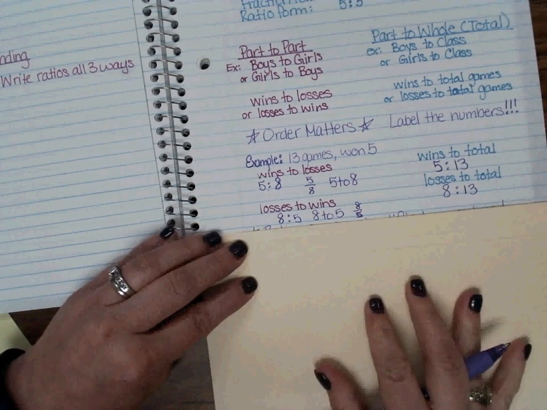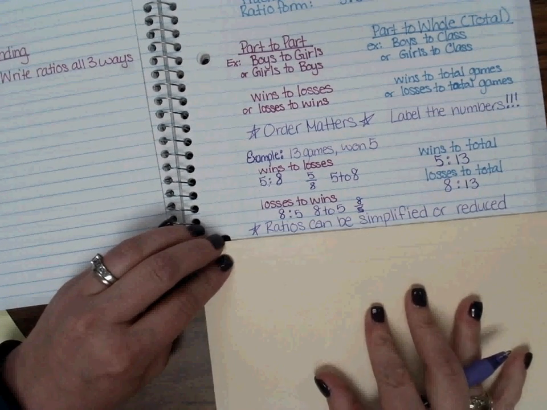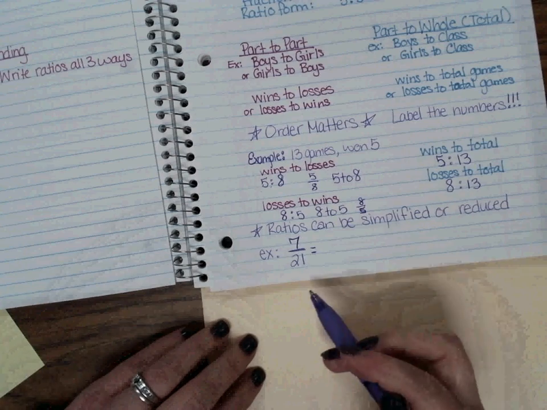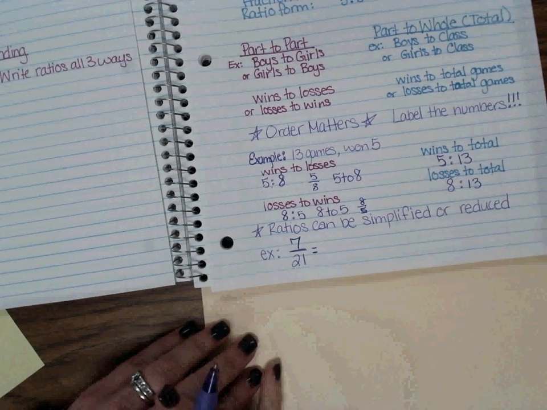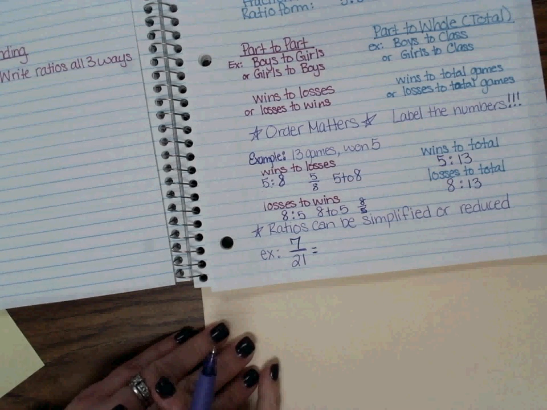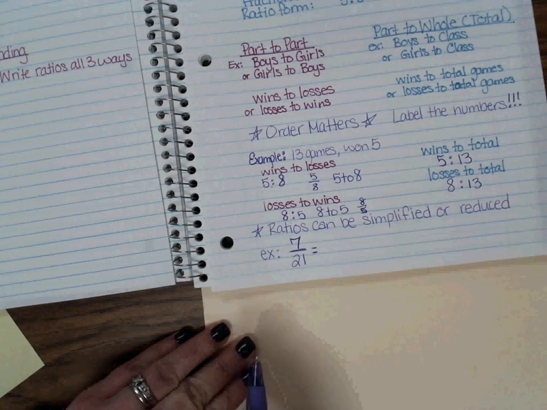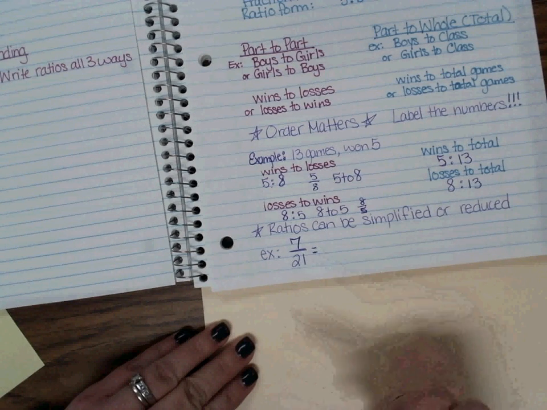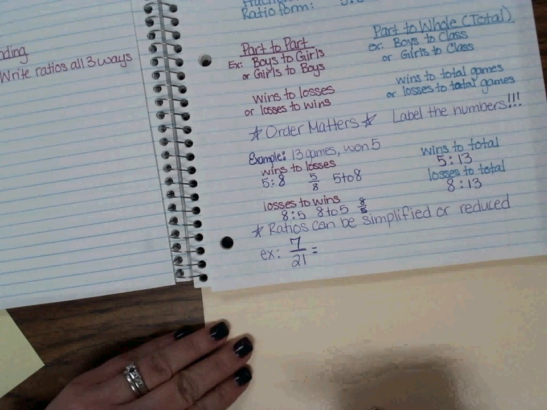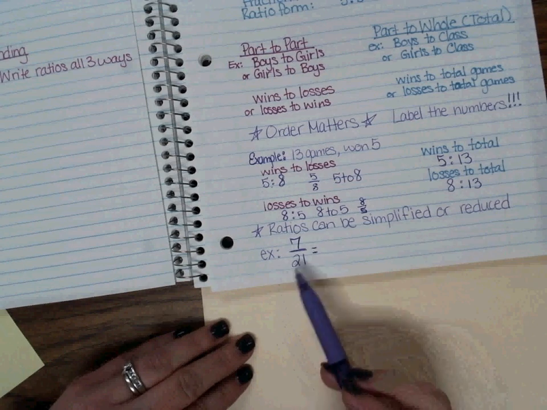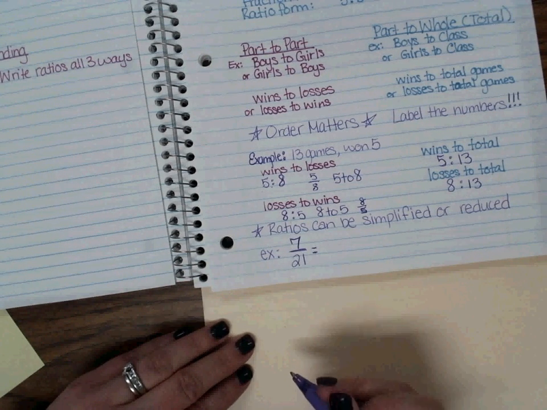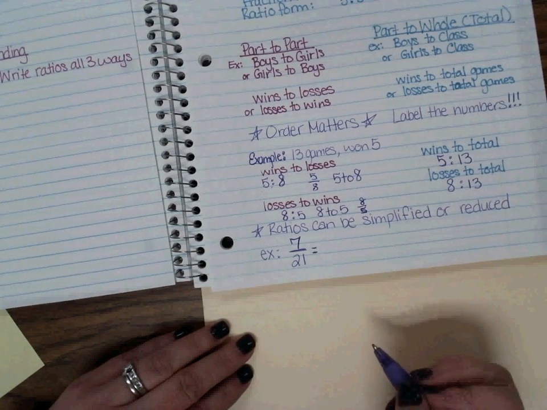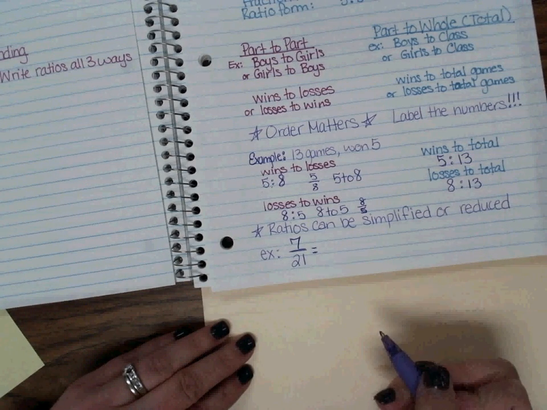Okay, the last little bit that we want to talk about when it comes to ratios is that they can be simplified or reduced. Remember, simplified and reduced mean the same thing. We can look at ratios almost like fractions. So when you see a ratio that has a top and a bottom number that can be simplified or reduced, we can also do that. So my example is 7 over 21, 7 to 21. What is a common factor that we see in 7 and 21? 7.